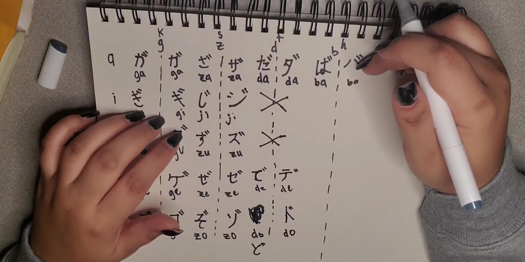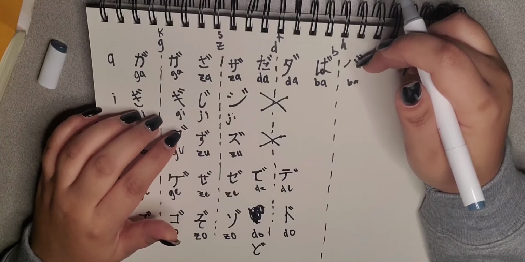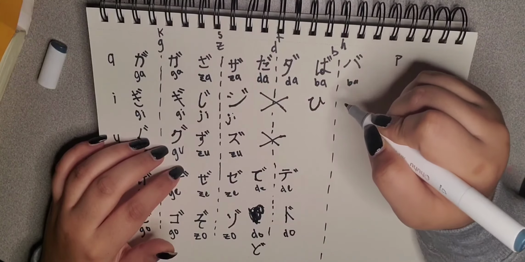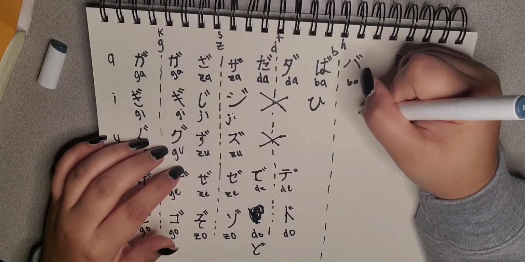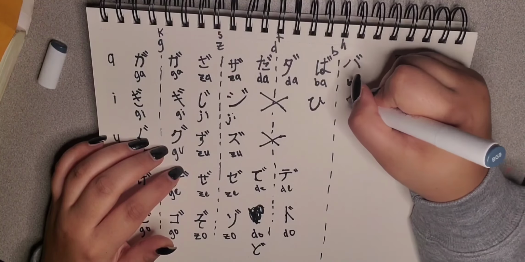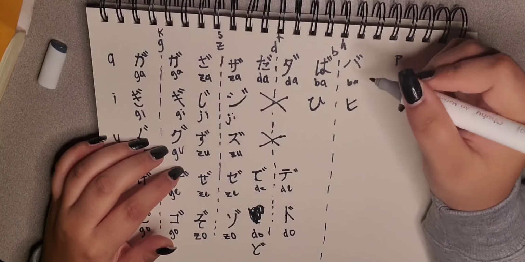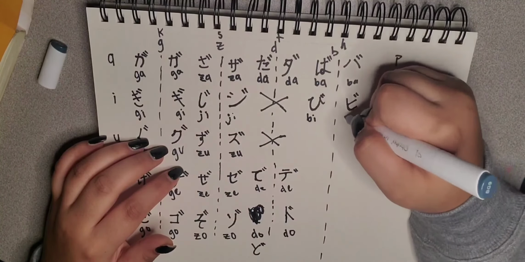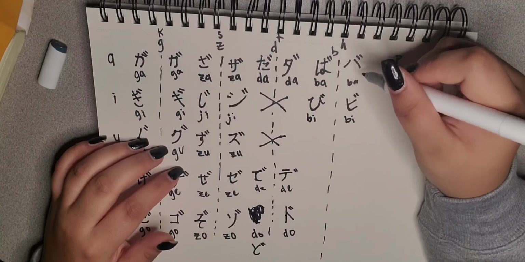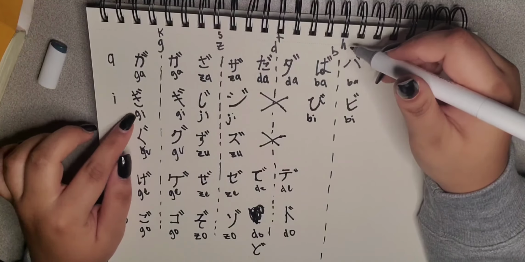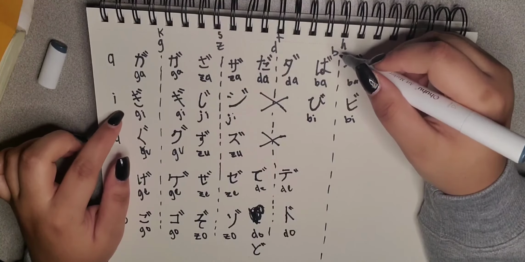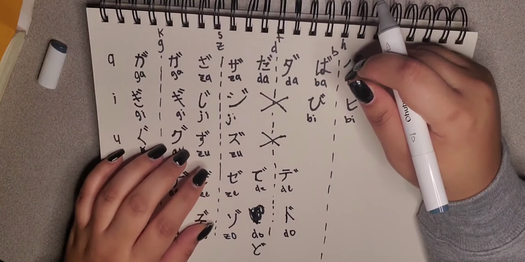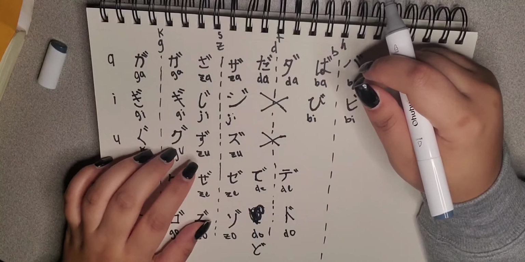Ba. A short sound for a short sheep. Next, you would take the hi sound. Add the two marks at the top, right? And these are now bi. B, i, bi.